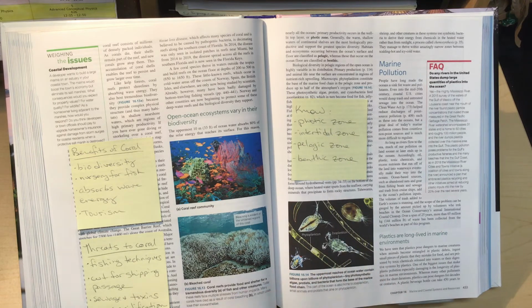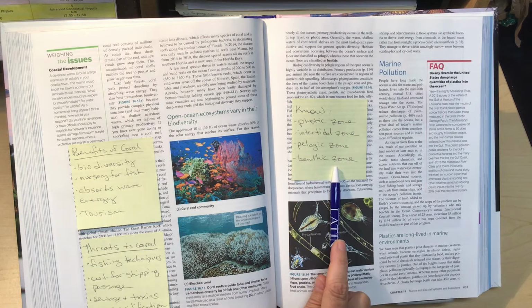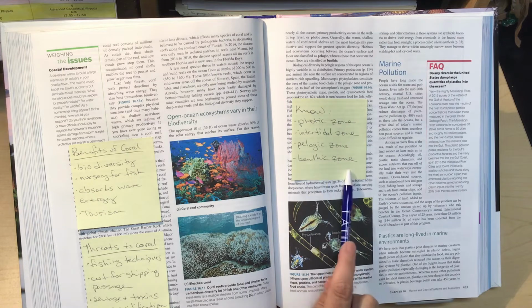That's near the top where the light penetrates, and that's where all the photosynthesis and phytoplankton goes on. You should know the intertidal zone, which we talked about before. The pelagic zone is kind of just between the ocean surface and the floor, and that's where free swimming animals are. So sharks and fish are swimming around in the pelagic zone. And then the benthic zone, which is the seafloor, the bottom. So animals that live on the ocean floor are in the benthic zone.